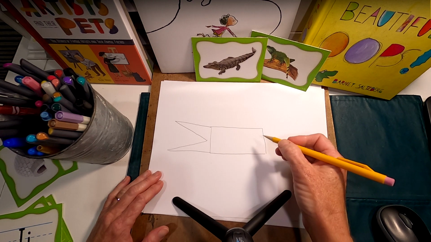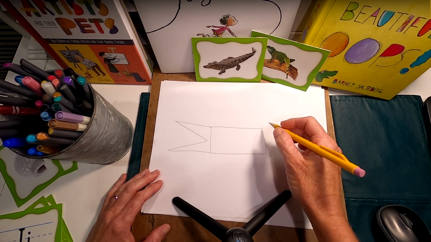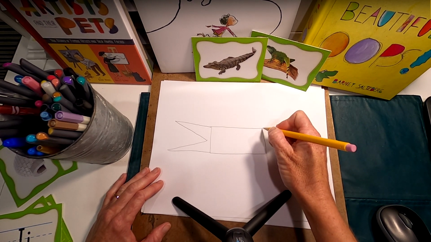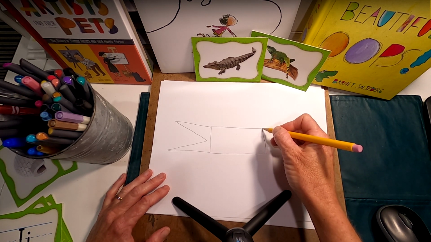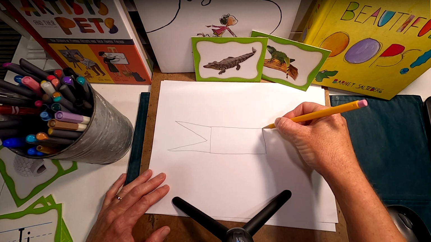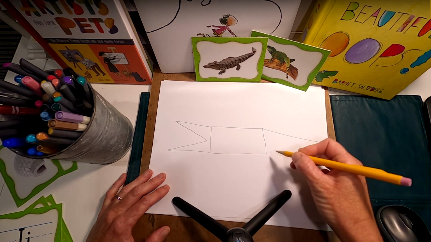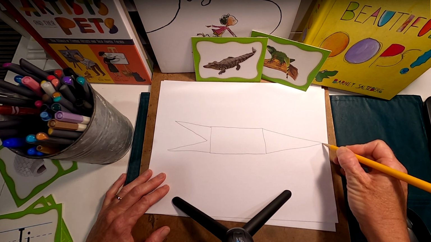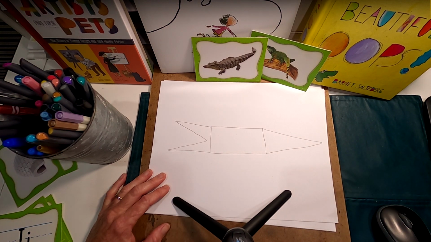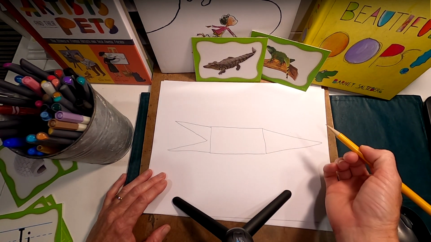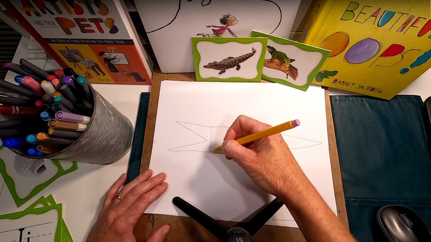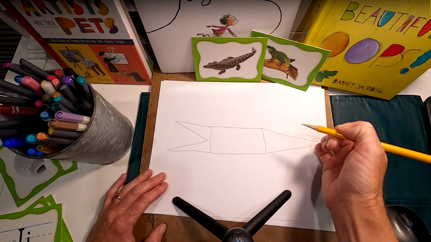Notice how these triangles are connected to the top and bottom corners of that rectangle. Again, this is drawing the Ed Emberley way. He just simplifies things for our youngest artists and makes it a joy to draw. All right, the tail. Out, nice and long, and create a triangle. Some people like to go out and back in, others don't. Either way is fine.